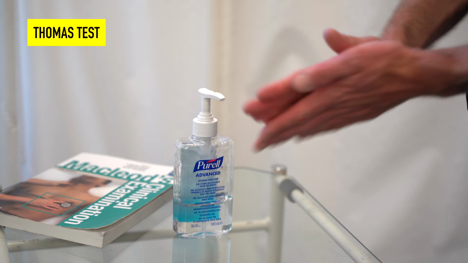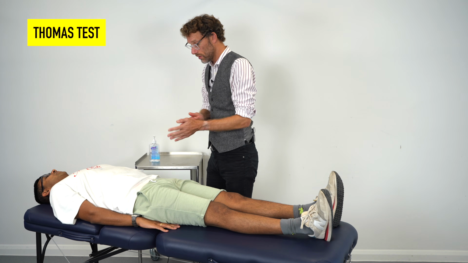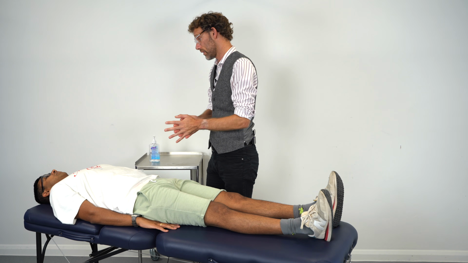Could I please confirm your name and date of birth? Thomas, 4th of January 2000. Super, thank you. So I'm going to put my hand at the bottom of your back and ask you to move your legs. Is that okay?